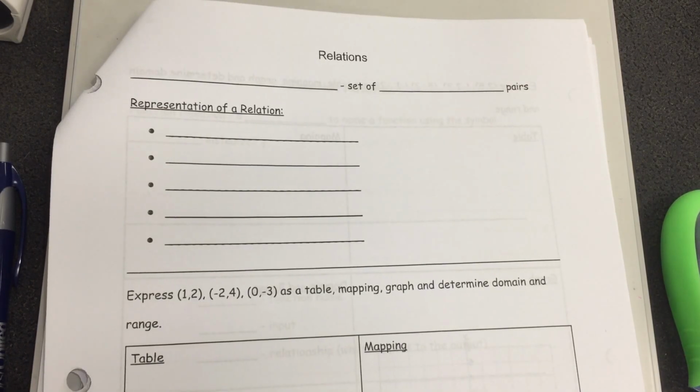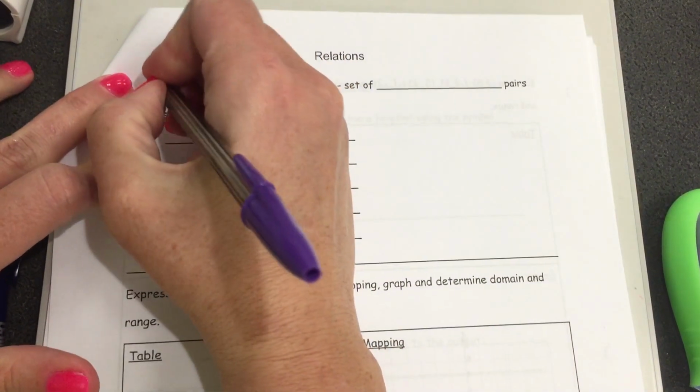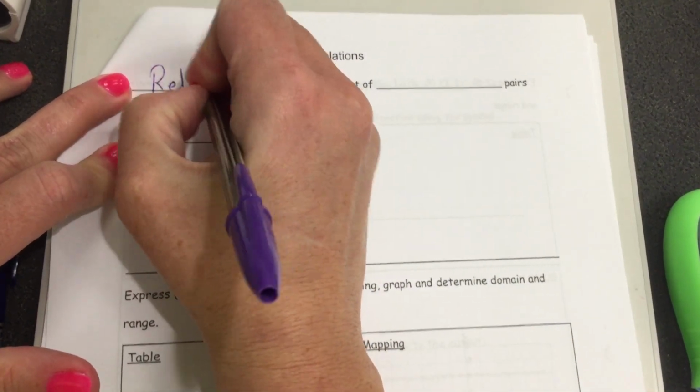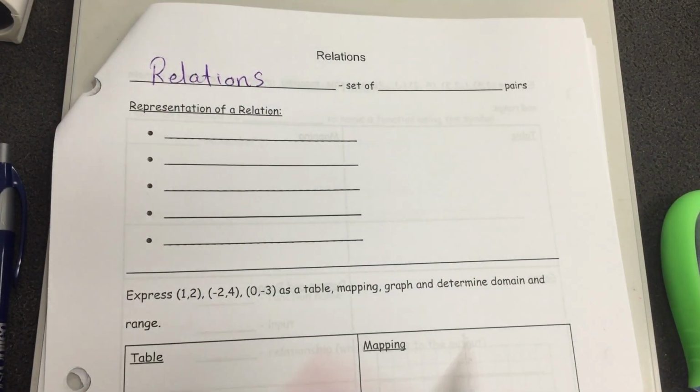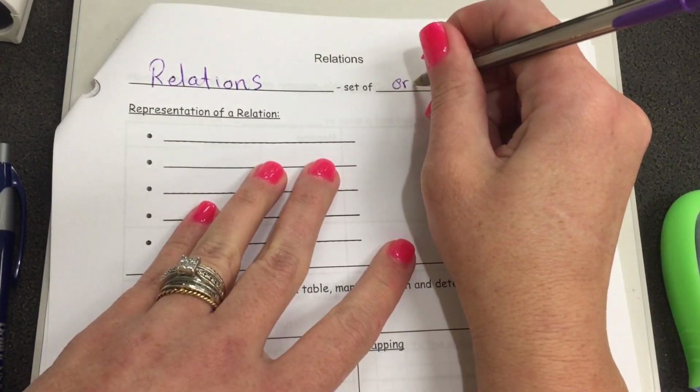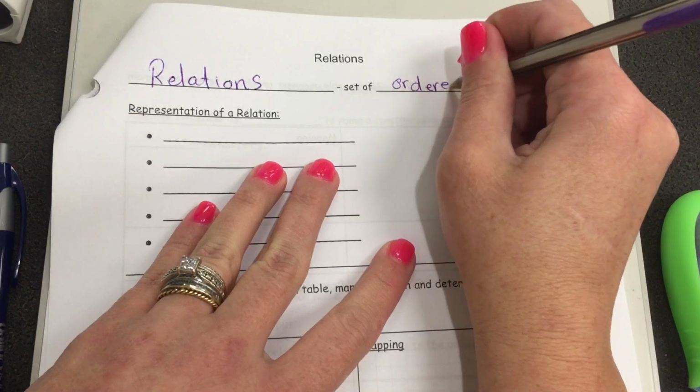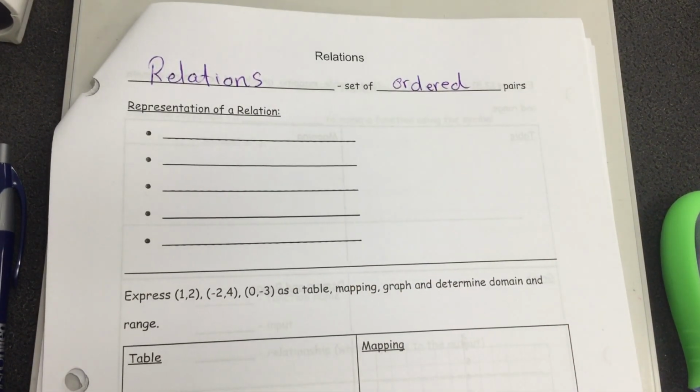Now let's talk about relations, okay? What is a relation? A relation is a set of ordered pairs. So when you have several ordered pairs, it's just a set of ordered pairs. That is the only thing. There aren't any rules that restrict it. It is just a set of ordered pairs.